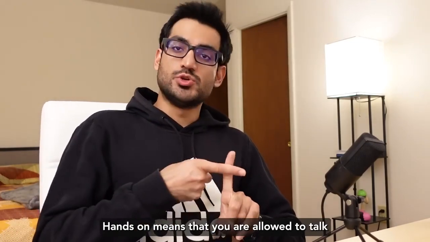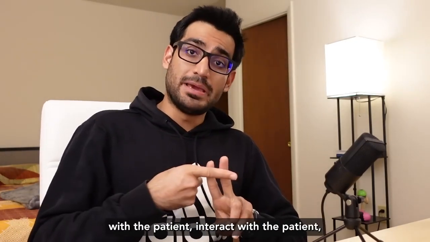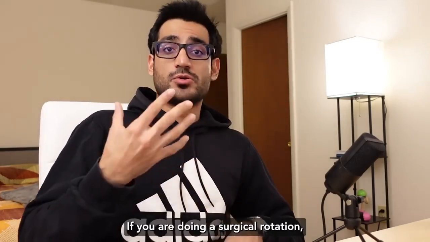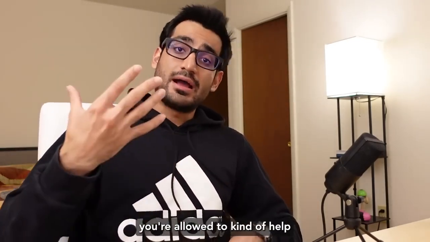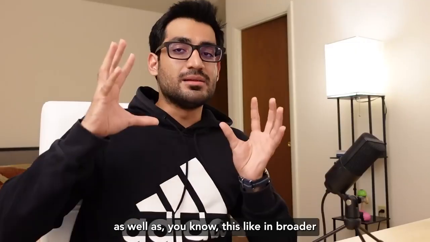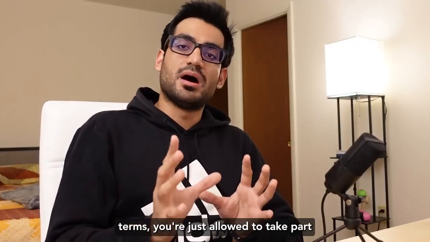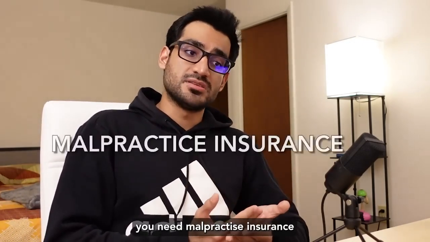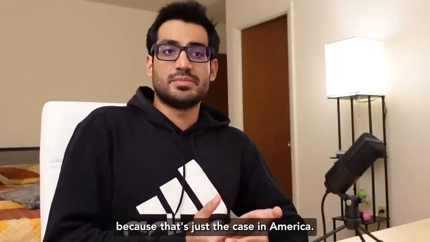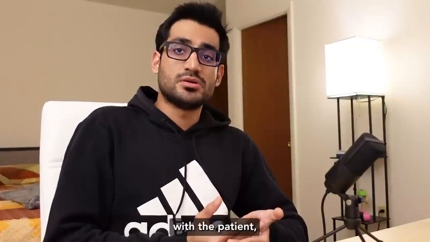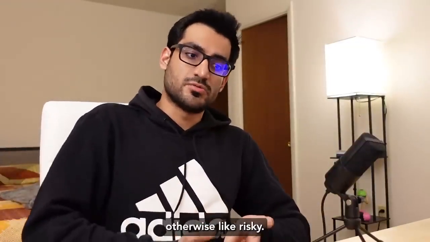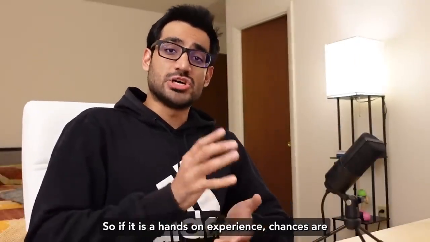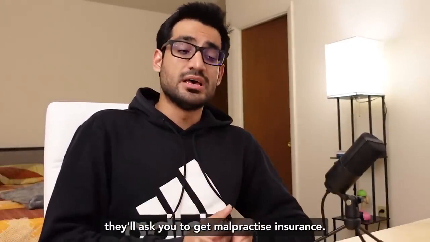Hands-on means that you are allowed to interact with the patient, you're allowed to take history, do physical exam, mental status exam. If you are doing a surgical rotation, you're allowed to help and participate in the surgery. In broader terms, you're just allowed to take part in patient care. That's hands-on. And for that, you need malpractice insurance, because that's just the case in America. If you are going to be interacting with the patient, you must have malpractice insurance, otherwise it can get risky. So if it is a hands-on experience, chances are they'll ask you to get malpractice insurance.